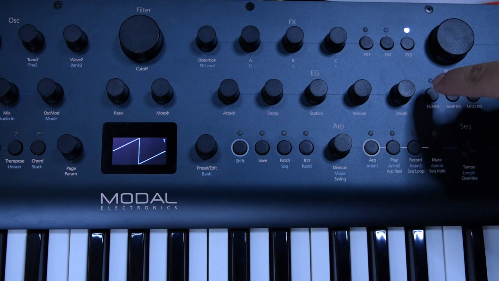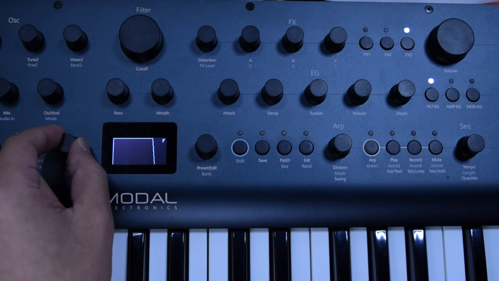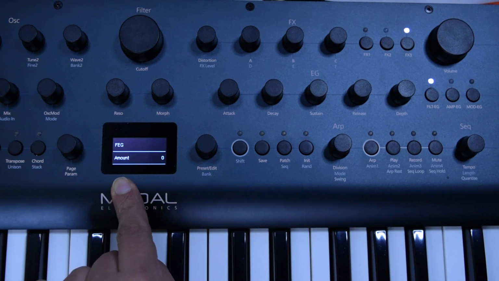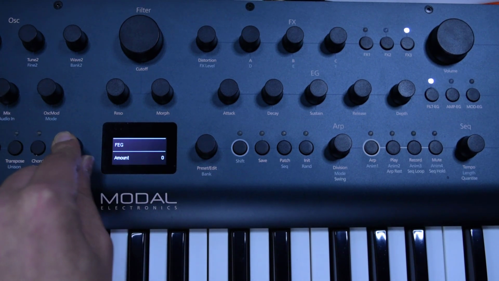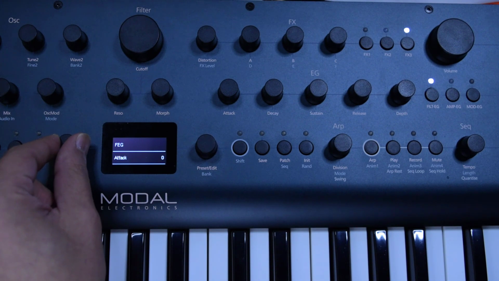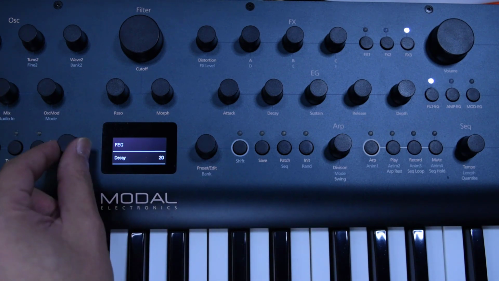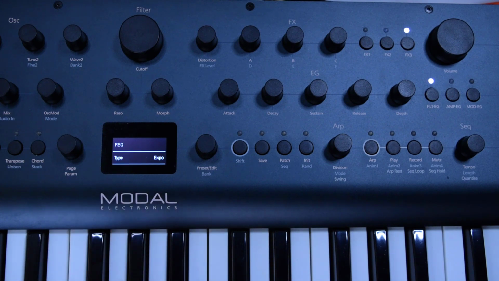Now, if I go to the filter EG, I'm going to move one step down, one step back, and we are standing on the filter EG. Now, this one is going to say FEG, and then it's going to say amount. But if we go up to the bottom and we keep scrolling, we can change the values: the attack, decay, sustain, and release, and the depth from here. But if we keep going, at some point we're going to hit the type. So the three envelopes can have different types.